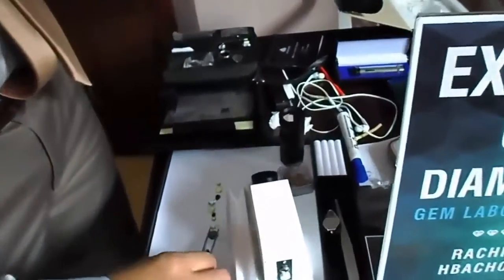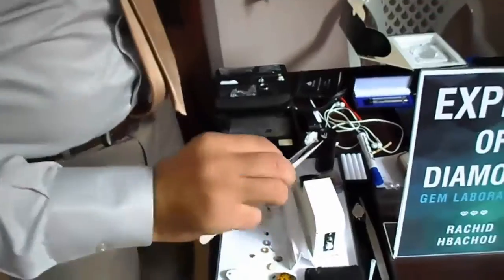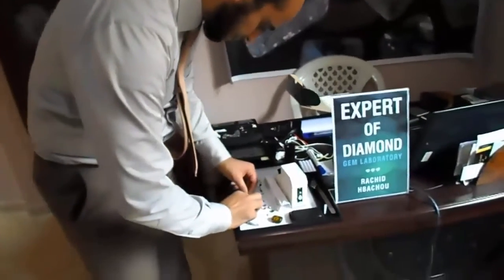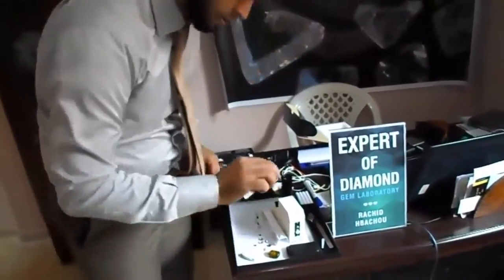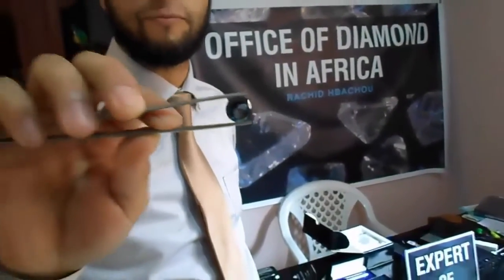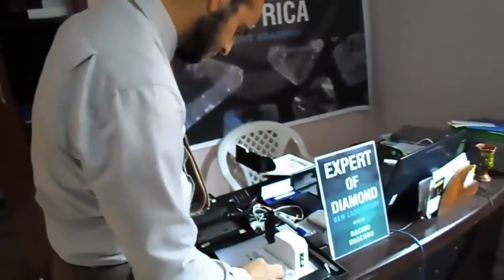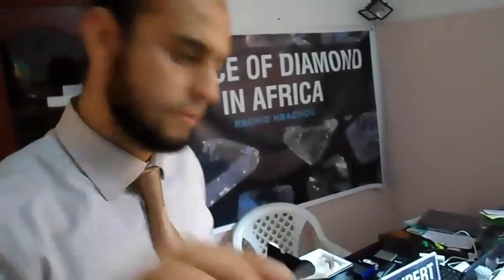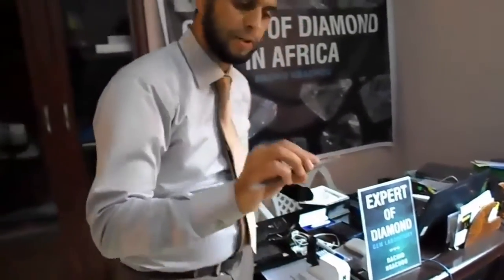This gemstone is amethyst, natural amethyst. Amethyst is a variety of crystal, of the mineral family quartz, and it's known as the most expensive variety of quartz. You can see also this gemstone, it is a natural gemstone. This is blue amethyst. This is a green amethyst, very beautiful, nice piece. This is a peridot.